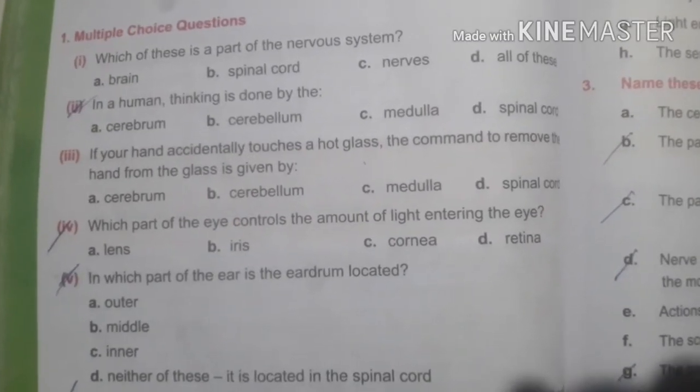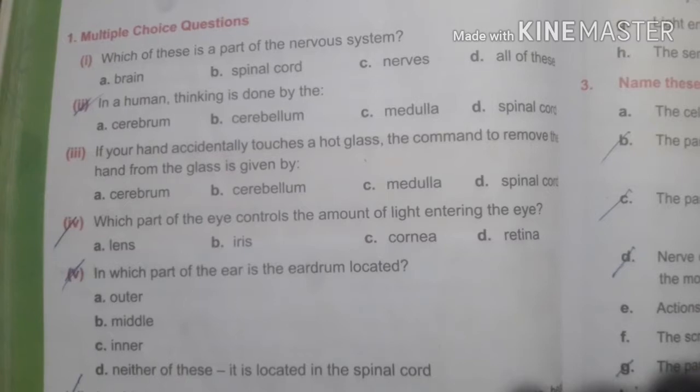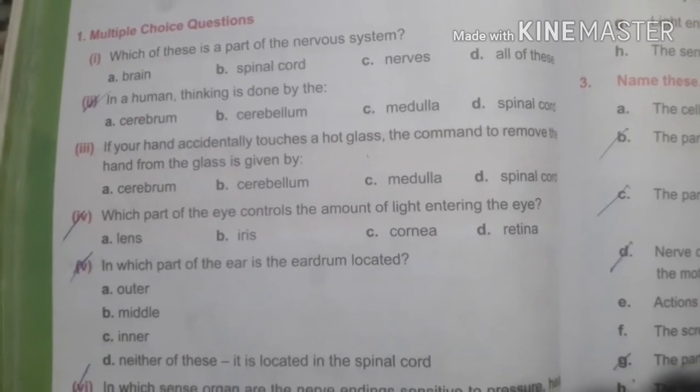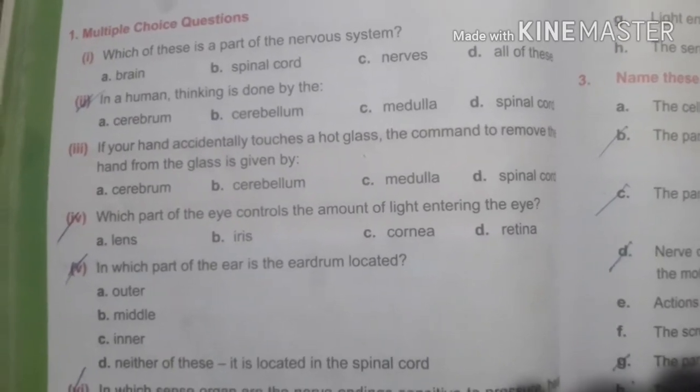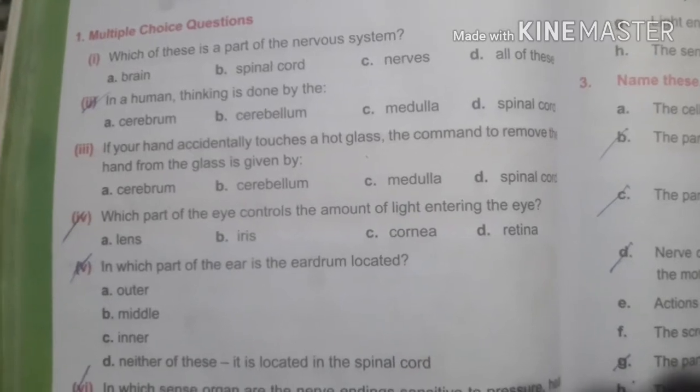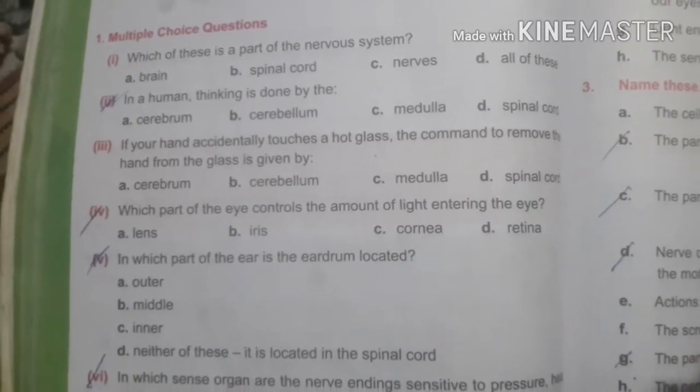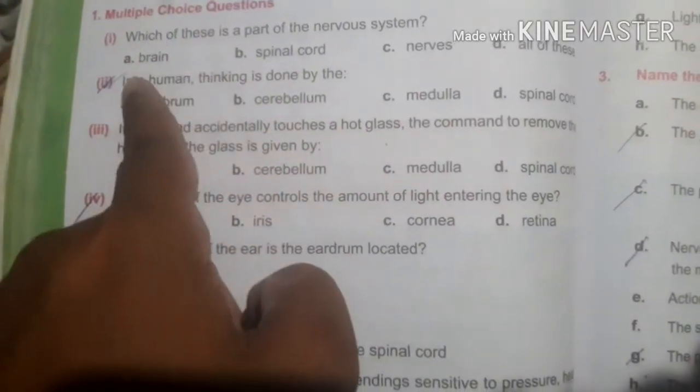First one: which of these is a part of nervous system? Brain, spinal cord, nerves, all of these. So we know that in nervous system there are three organs: brain, spinal cord and nerves. Three are present, so all of these is the answer.